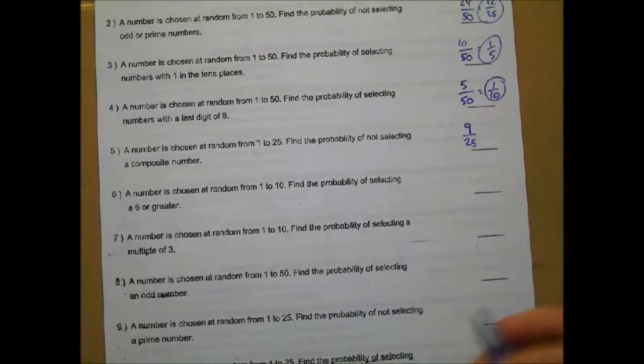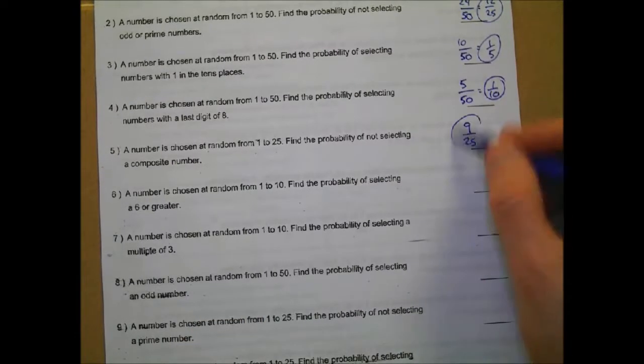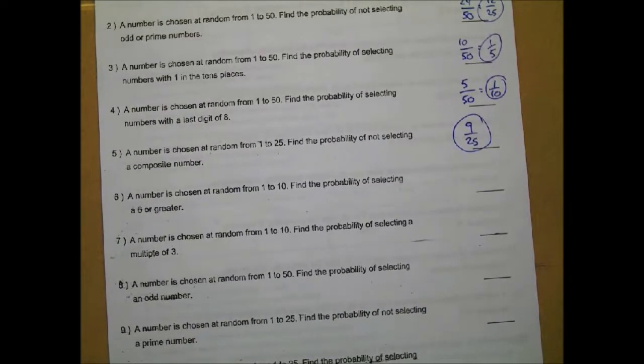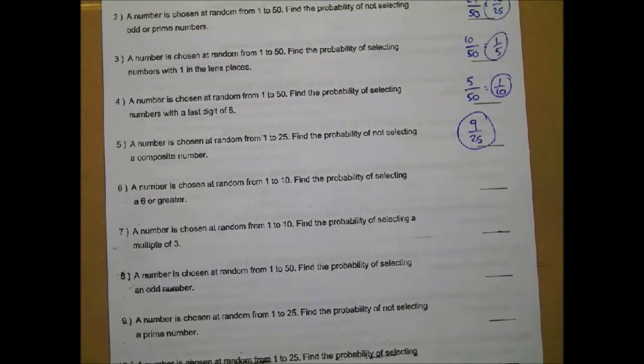Okay, is there a way to do this using calculators? Is there a calculation way to use this? A calculator way? Depends. In this case, not really, no. Okay.